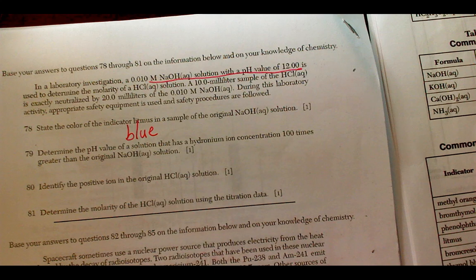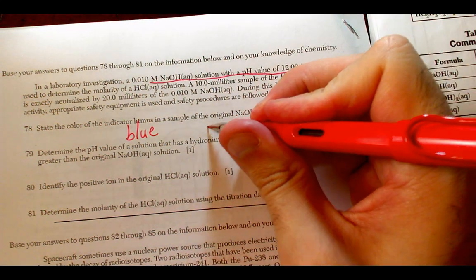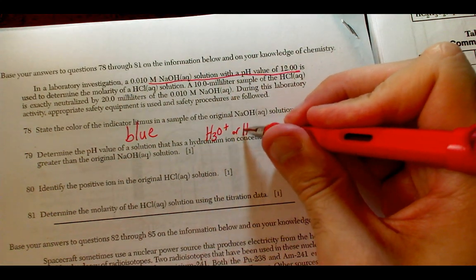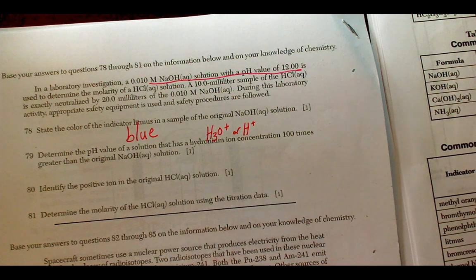79, determine the pH value of a solution that has a hydronium ion concentration. That's the acid ion, that's the H3O+, but it works the same way as H+. Either way, it's just talking about how strong an acid something is. It's got that ion concentration 100 times greater than the original base NaOH. So the acid ion is 100 times stronger than the NaOH at pH 12.